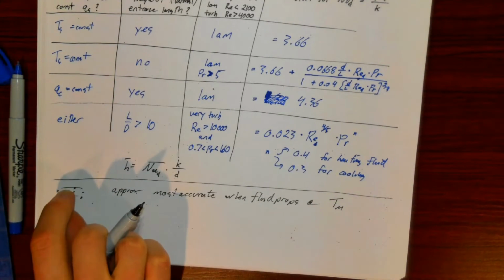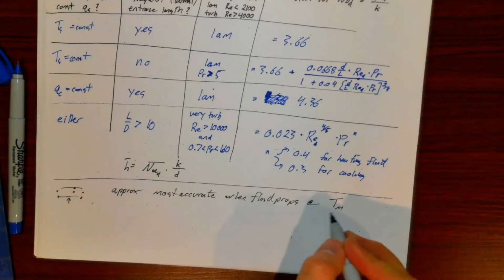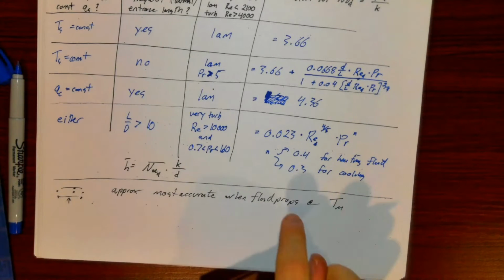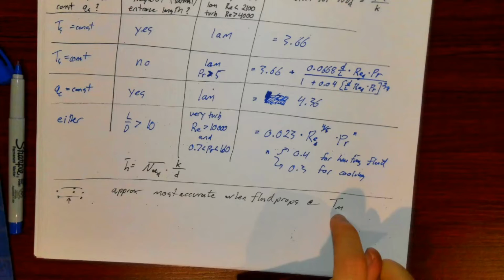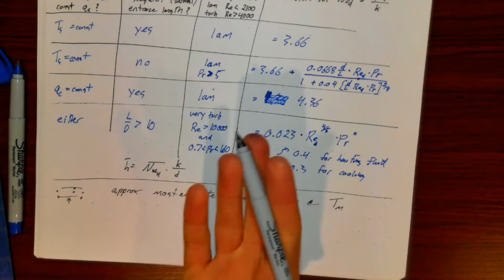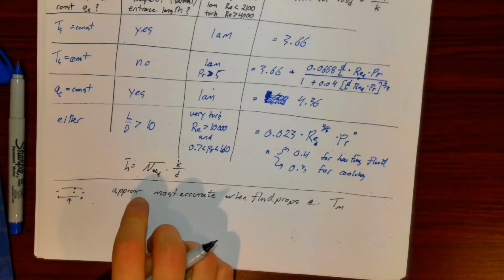Yeah, some parts of your flow might be up a little bit, some parts might be down a little bit, but if you evaluate the fluid properties at that average of all temperatures, then anywhere in your flow isn't going to deviate too much from what it is. Again, these are all approximations anyway.